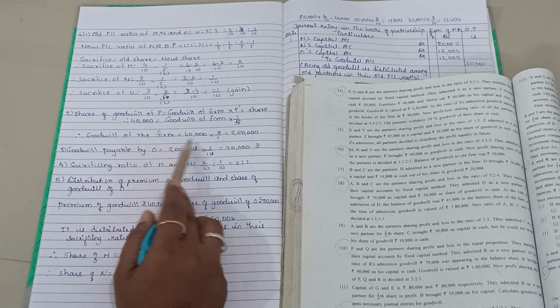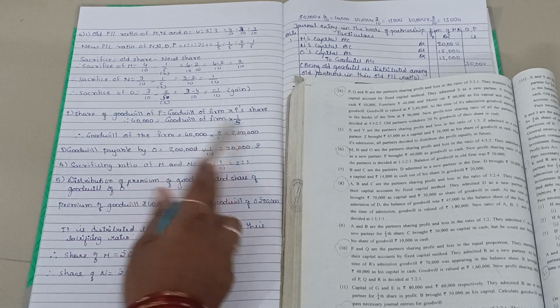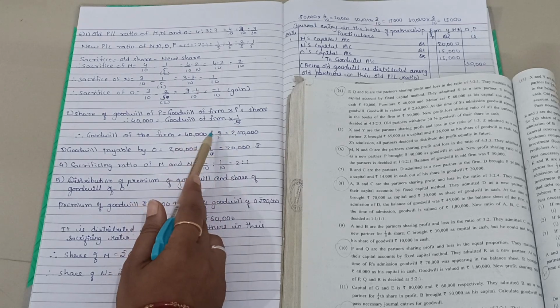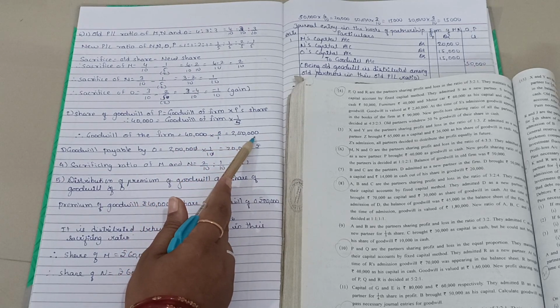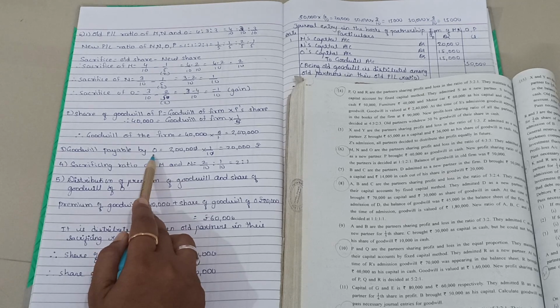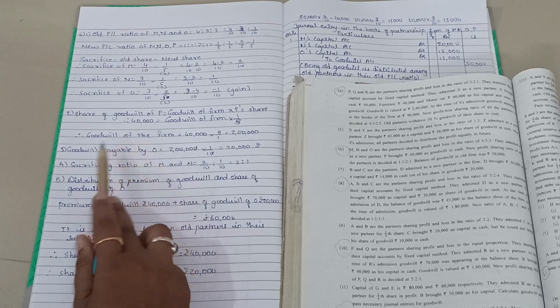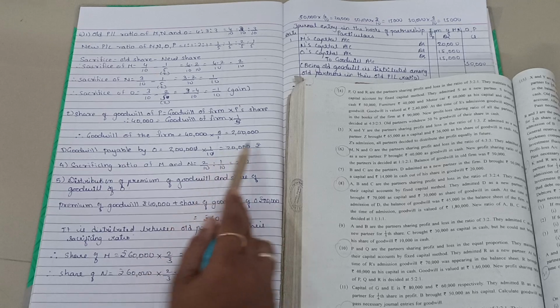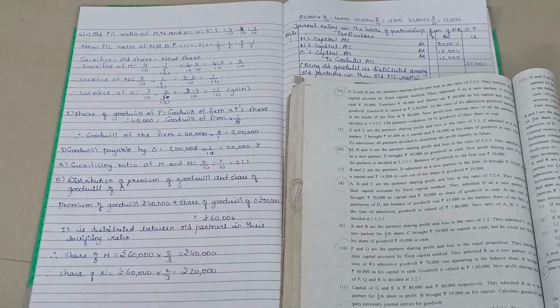So goodwill of the firm is equal to 40,000 divided by 1/5. We have to take the reciprocal for multiplication. So 40,000 multiplied by 5/1 is 2 lakh. So goodwill of the firm is 2 lakh. Now goodwill payable by O: the partner who is going to gain has to pay the goodwill. So goodwill payable by O is equal to 2 lakh multiplied by 1/10, which is 20,000 rupees. So O has to pay 20,000 as his share of goodwill.